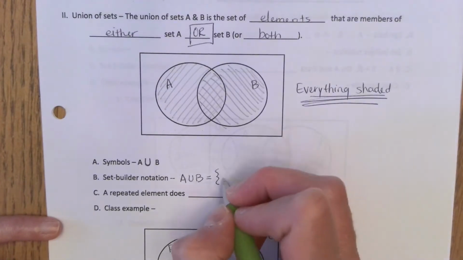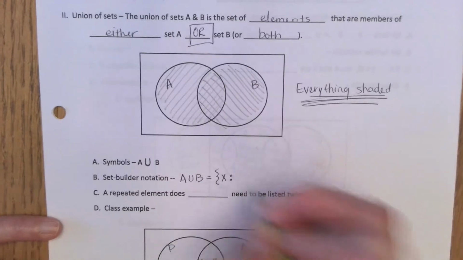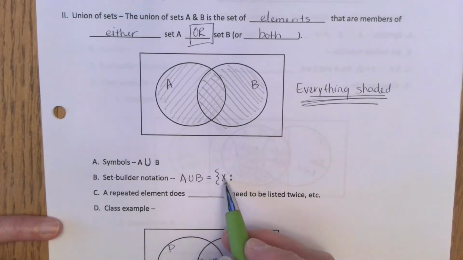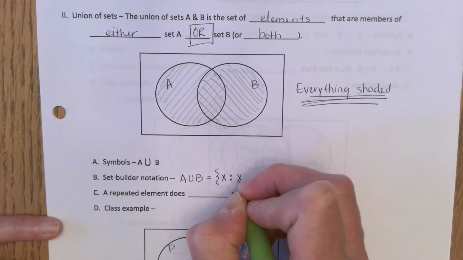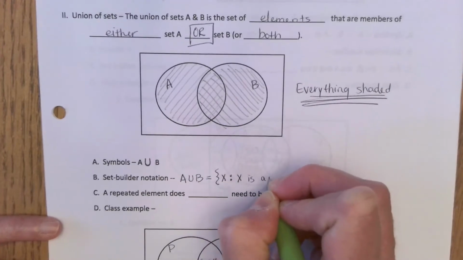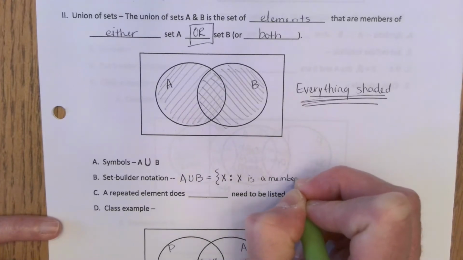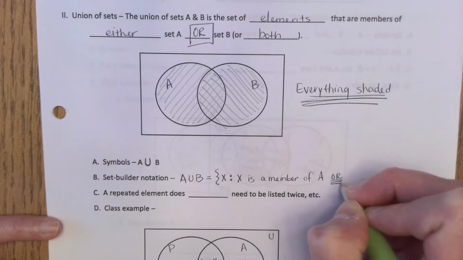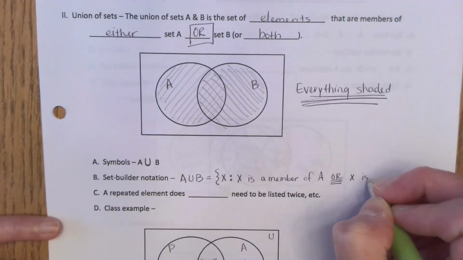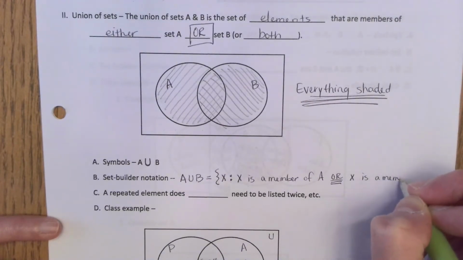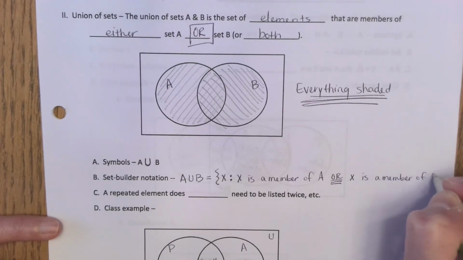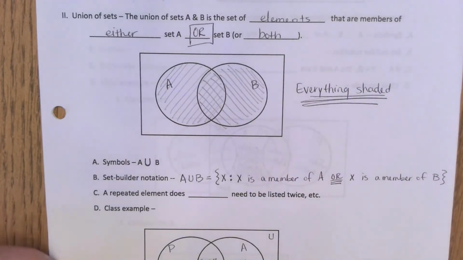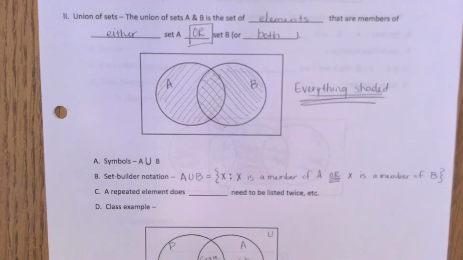So we would say x such that, in other words, the member of this set is going to be such that this element is a member of A, here's the key, or it is a member of B. And there is our set builder notation to denote that.